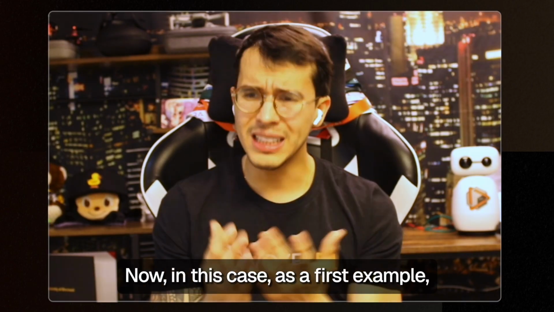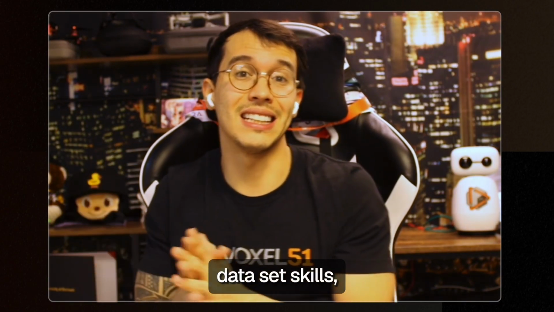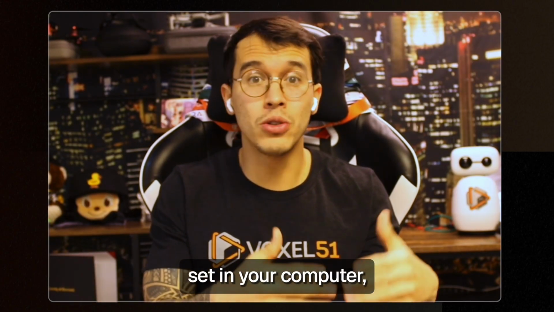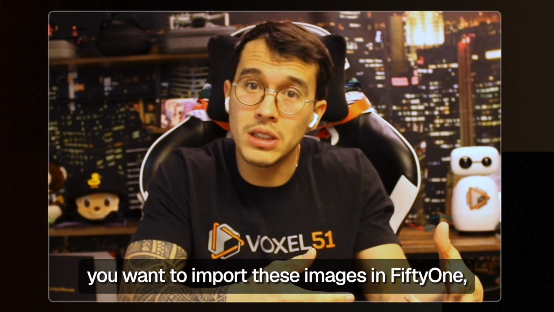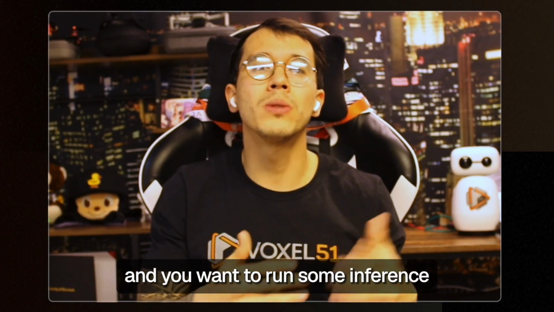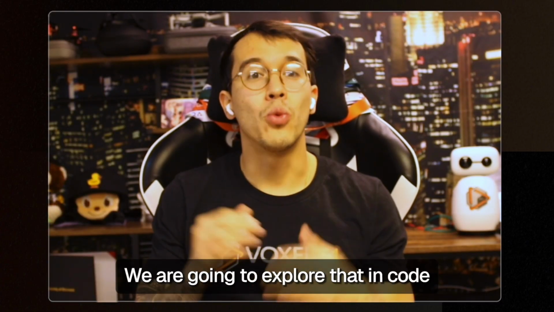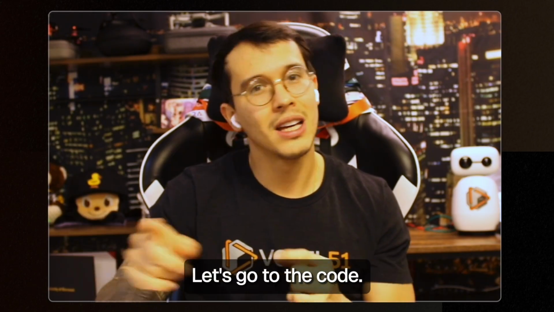Now, as a first example, we are going to run the inference dataset skill. The basic problem: you have a dataset on your local computer, some images. You want to import these images into FiftyOne, and you want to run some inference to find multiple objects in the scene. Very simple. We are going to explore that in code in just 5 steps. I'm going to explain how to do it. Let's go to the code.